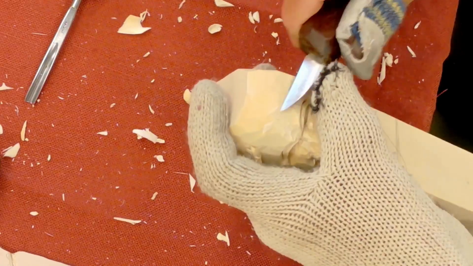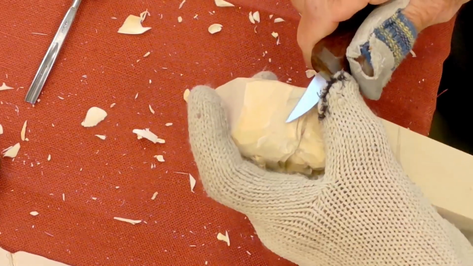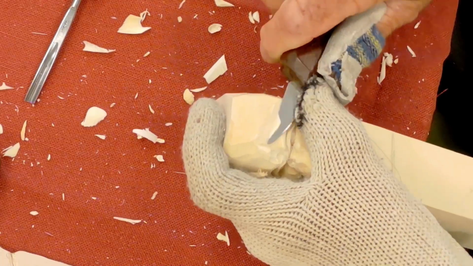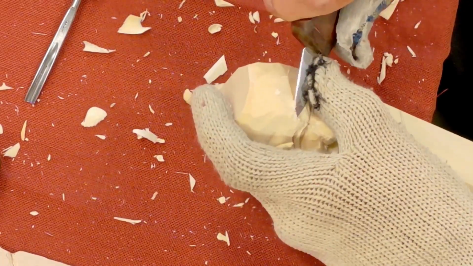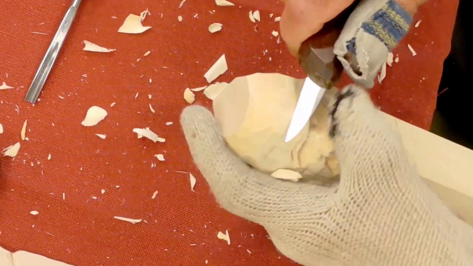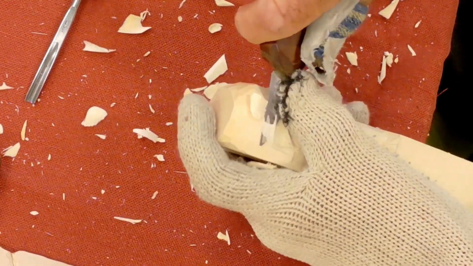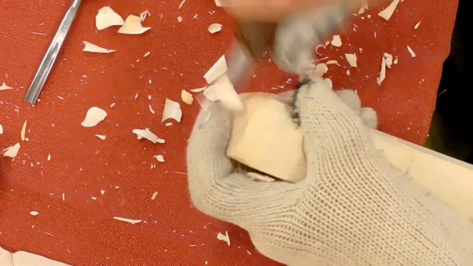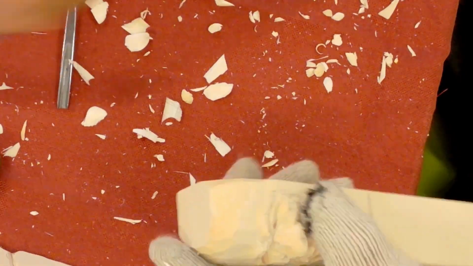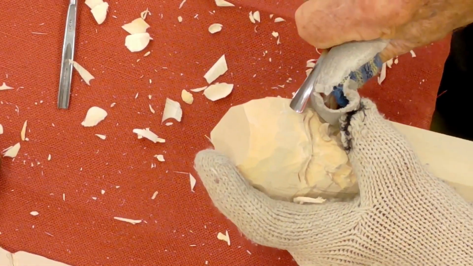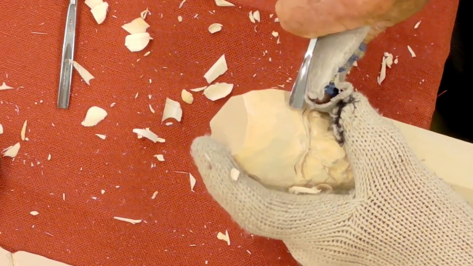You can also scoop that out above the eyebrows with your knife or a gouge, just to give a little more definition to the eyebrows. Depending on how much you want them to be prominent, you know.